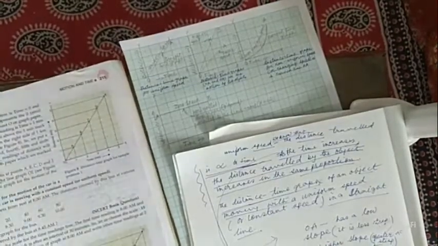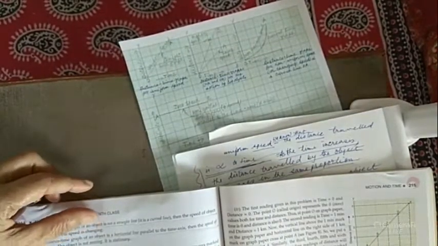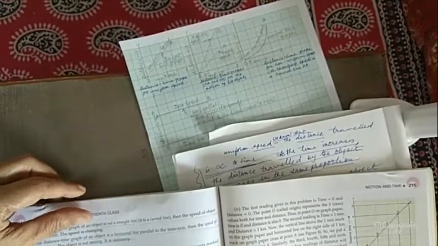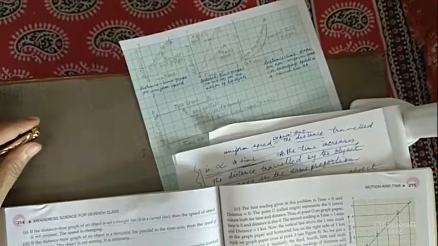The next one: if the distance-time graph of an object is not a straight line or it is a curved line, then we have to conclude that the speed of the object is not constant. The speed is changing.